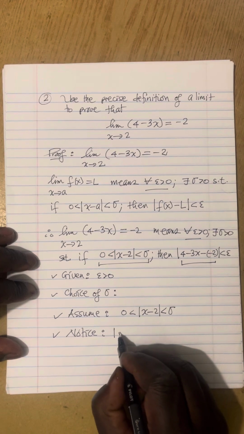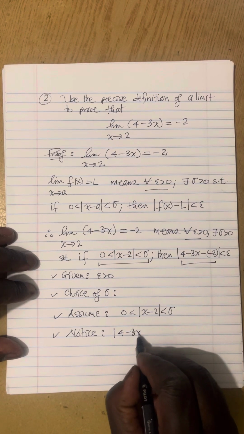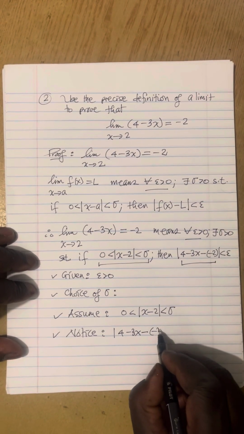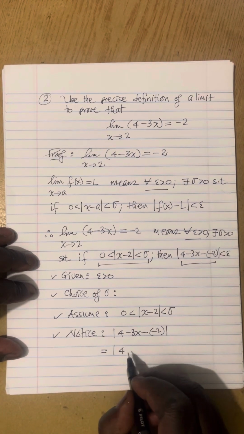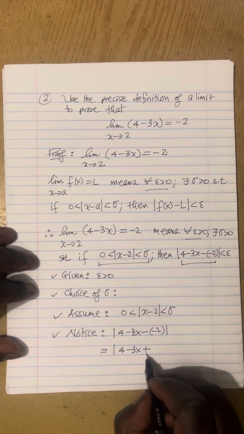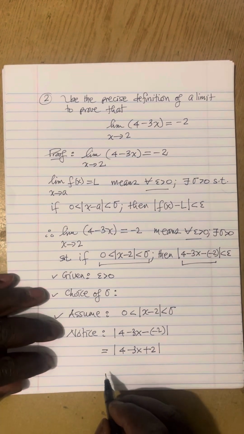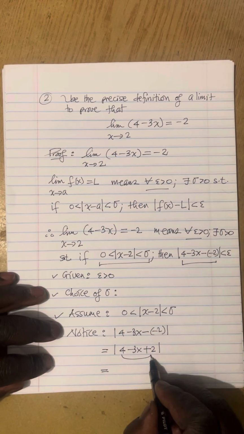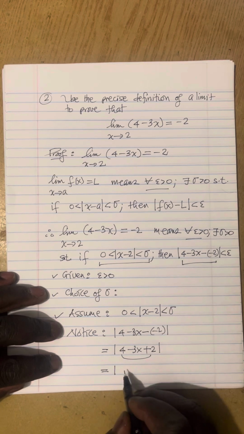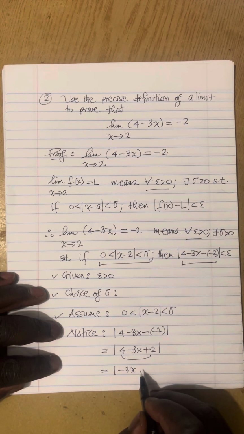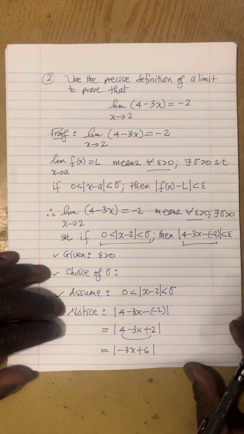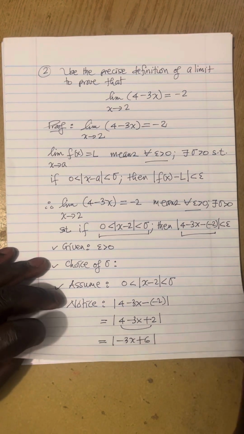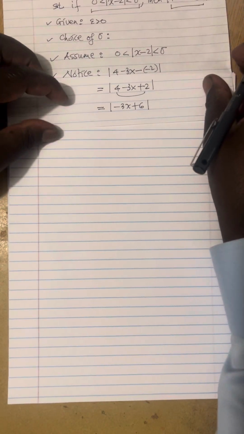So the absolute value of 4 minus 3x minus minus 2 simplifies to the absolute value of 4 minus 3x plus 2, which simplifies to 4 plus 2 is 6, the absolute value of minus 3x plus 6. If you factorize minus 3x plus 6, you get something like this.